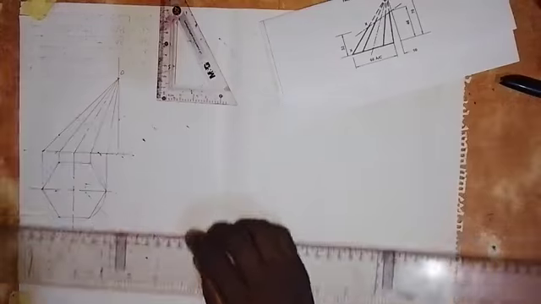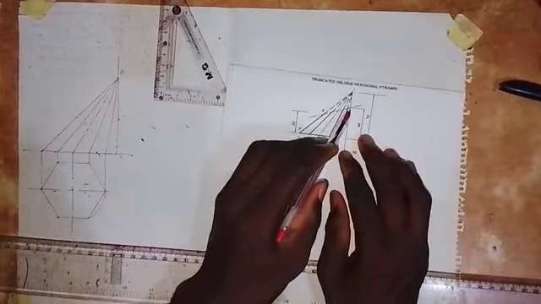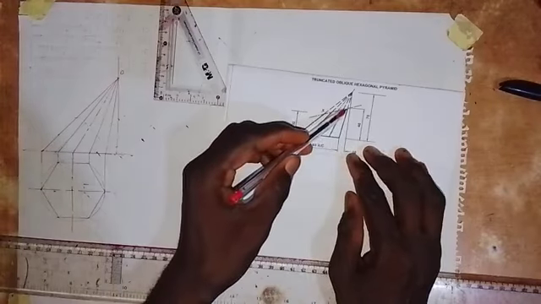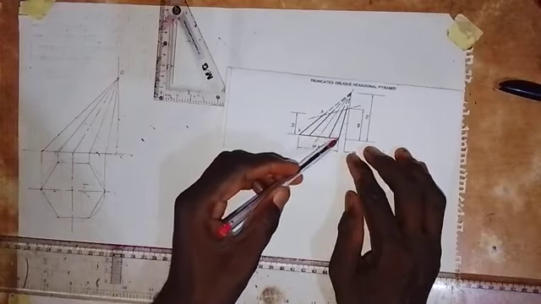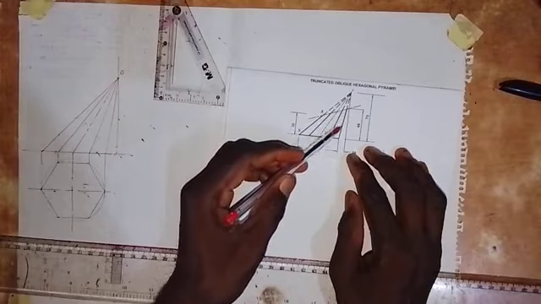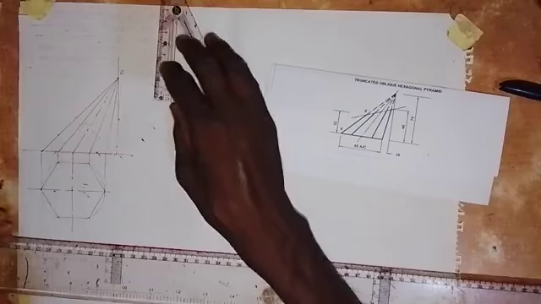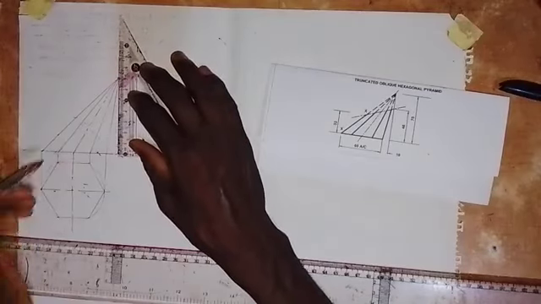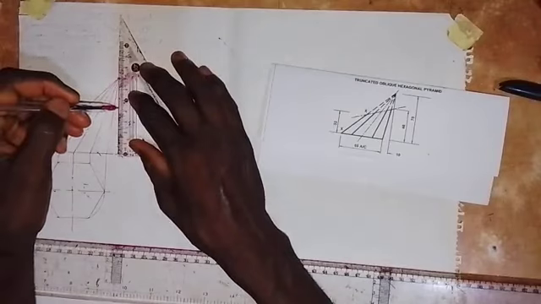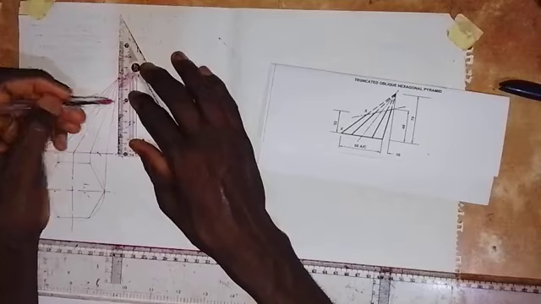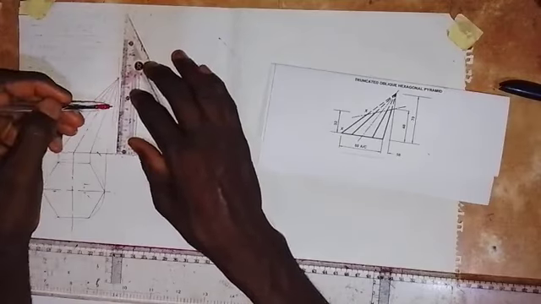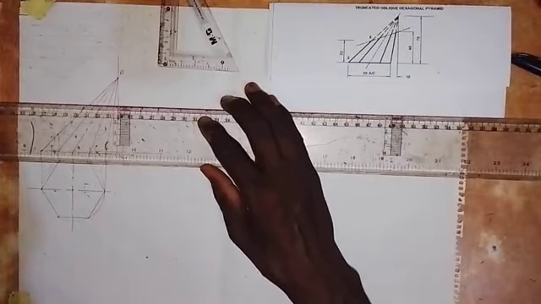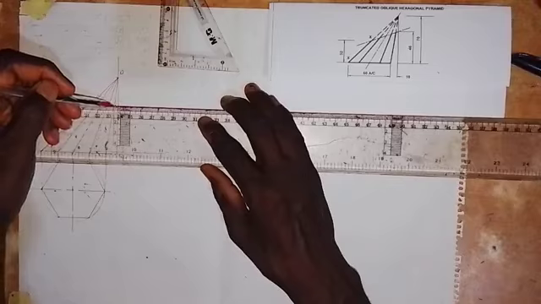So we have this. Okay, then we also have that the cutting plane touches this other line at a distance of 46 from the base. So I have to come here and take a measurement of 46 millimeters. So this is 46 millimeters here. So I will come here and trace that 46 to touch this line.